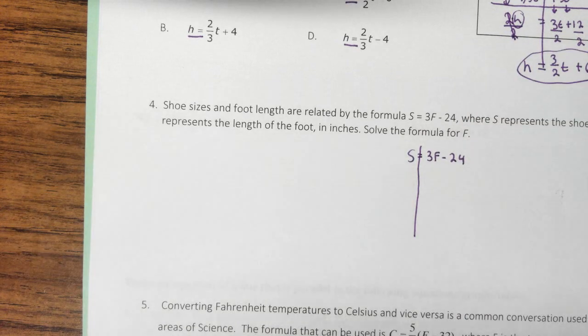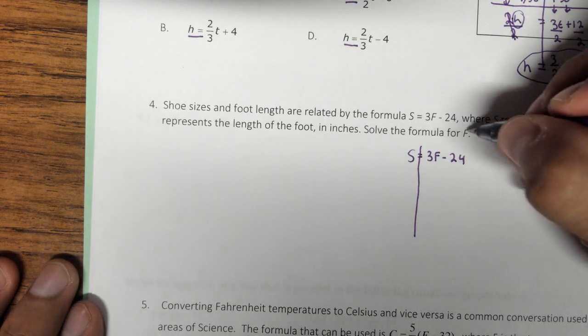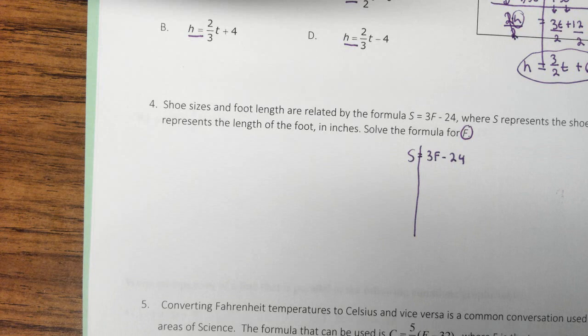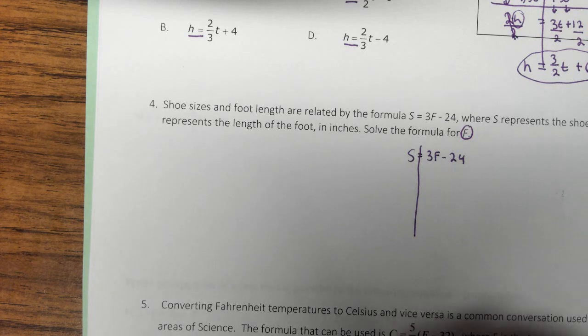So again, they're asking me, can I get one of these variables by itself? In other words, can I get the F by itself? Okay. Again, simple question that we have to ask ourselves.